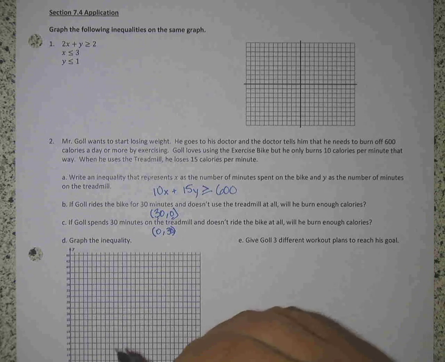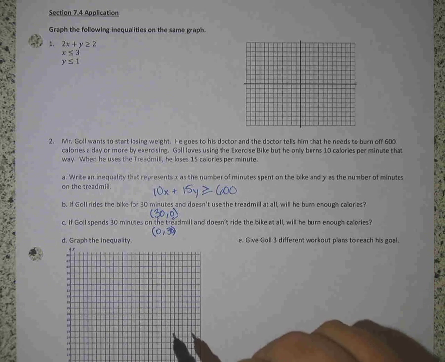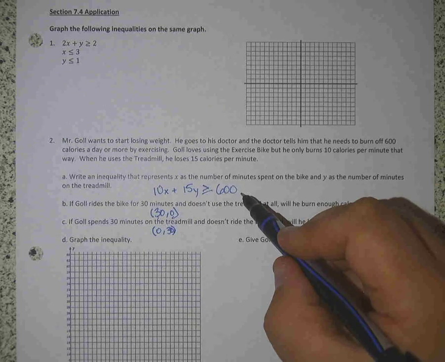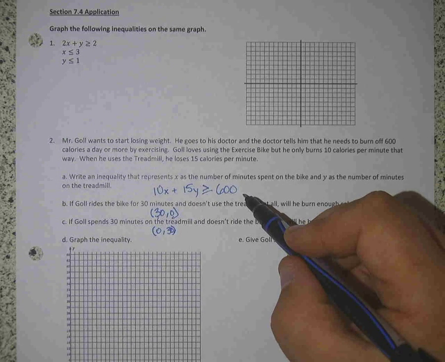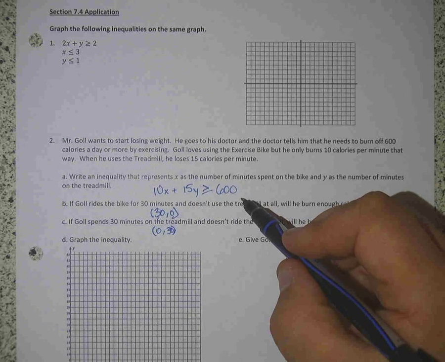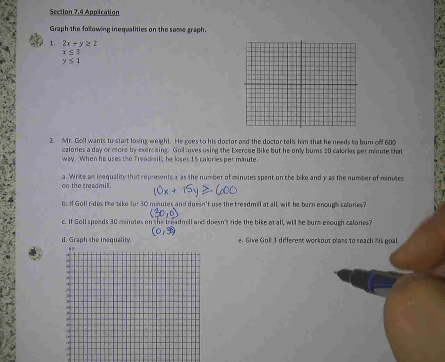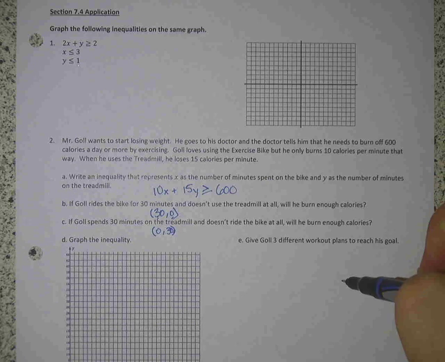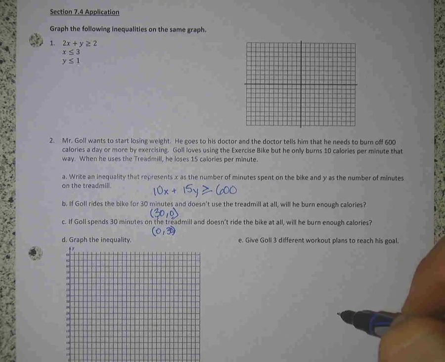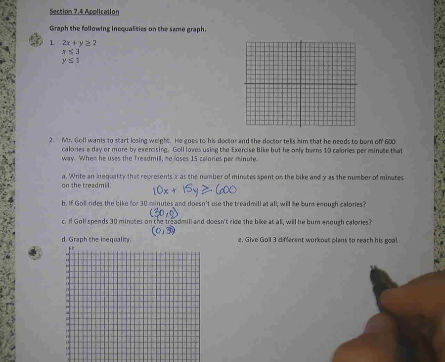From there, you're going to graph the inequality. Using this inequality, graph it and figure out which side you should shade. And then at the end, I want you to give 3 different possibilities for how long I should do each exercise that will reach my goal.